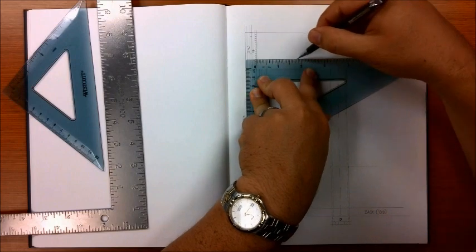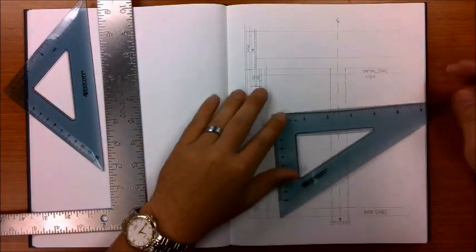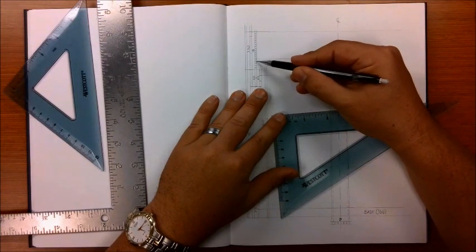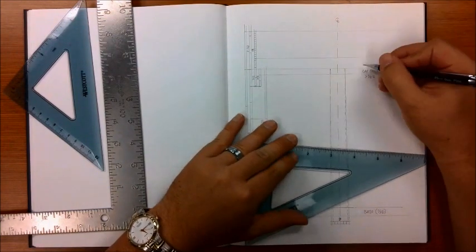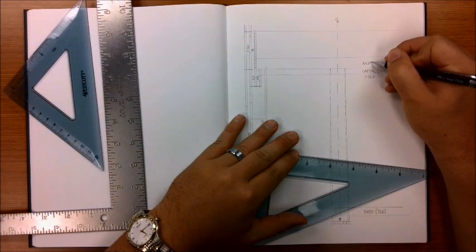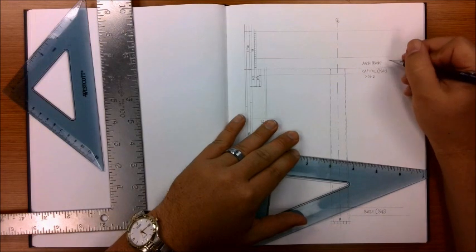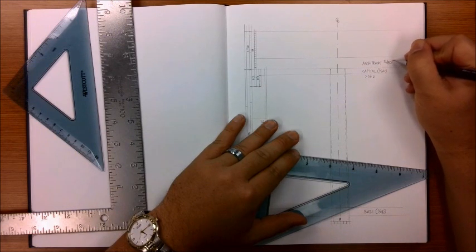I'm going to strike this line across. And we've got 5 there, and so we are going to label this. This is our architrave. And this measurement is 5/8 D.